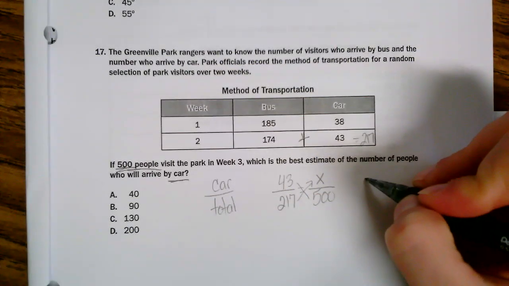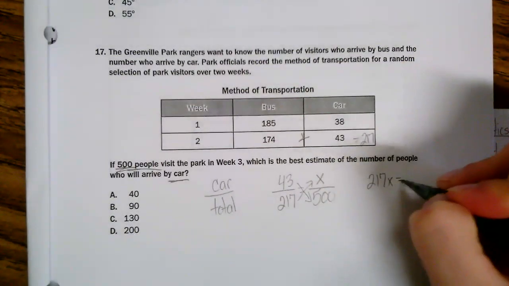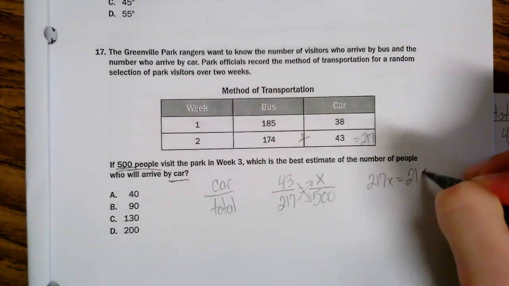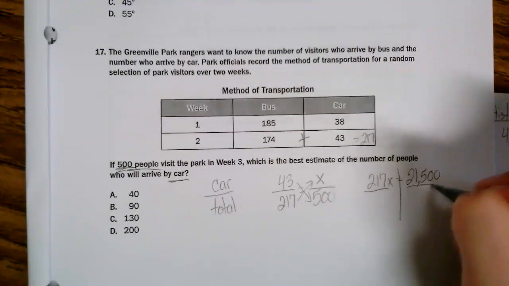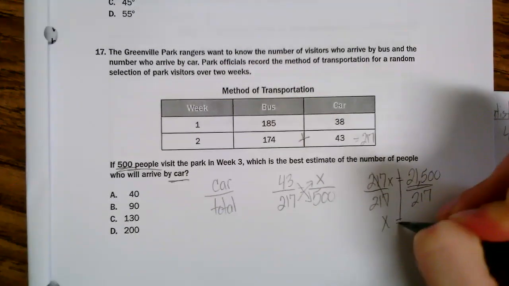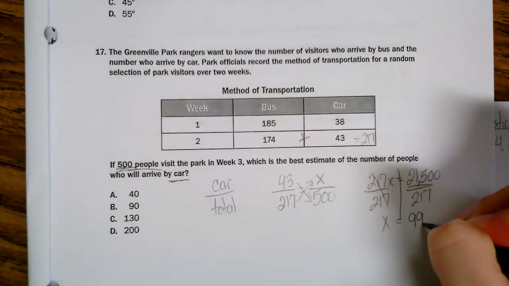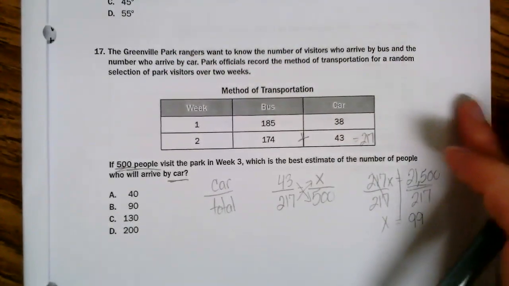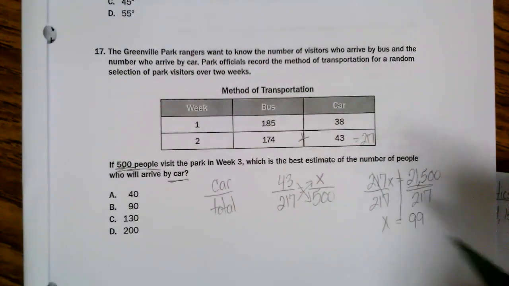So we could cross multiply to solve this problem. 217 times x is 217x, and 43 times 500 gives me 21,500. Okay, and then I'm going to divide both sides by 217. So I get x is equal to around 99 people. Okay, now I can look here and see that 90 is my closest choice here to 99.